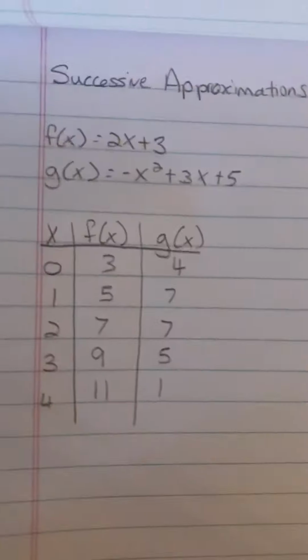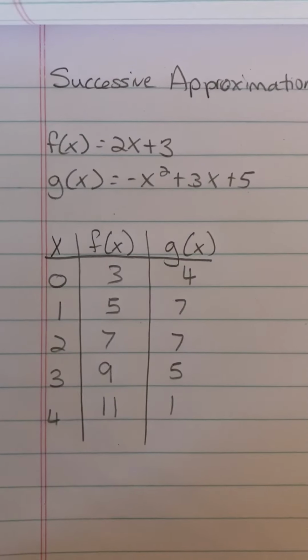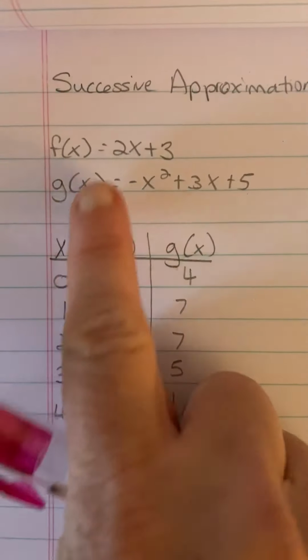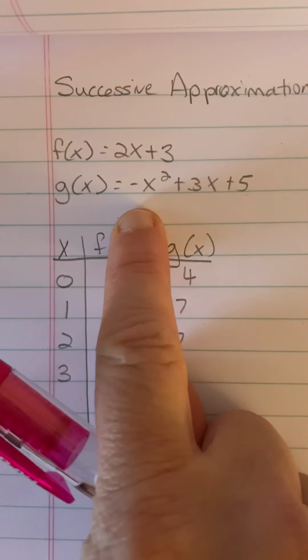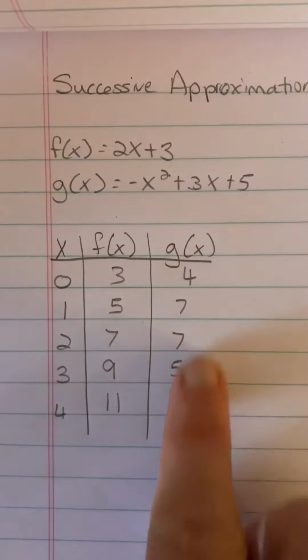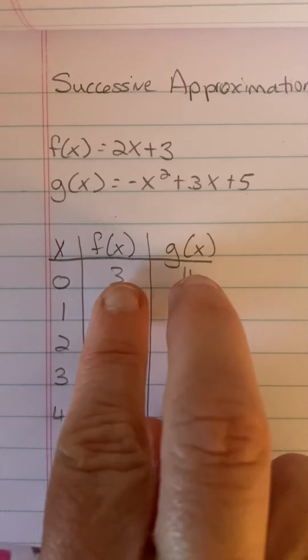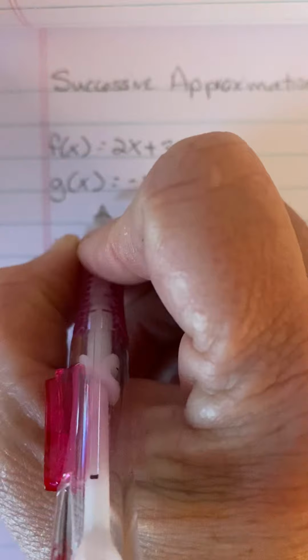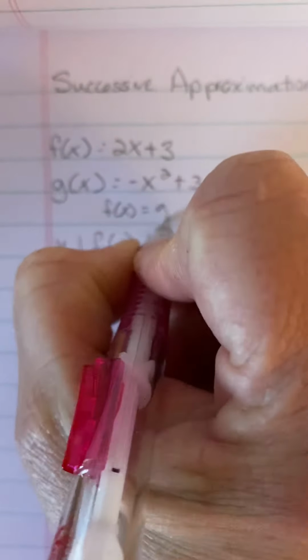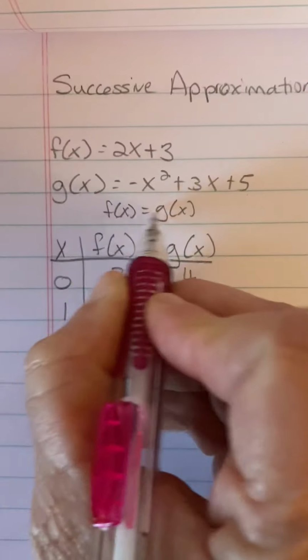But what we are actually going to do is look at tables. In this table I have the equation for f of x and the equation for g of x, and whoever made this chart filled it out correctly. They're not going to give us a chart that has a mistake in it. The question is going to say something like, at what point x does f of x equal g of x? So we're looking for when those are the same.